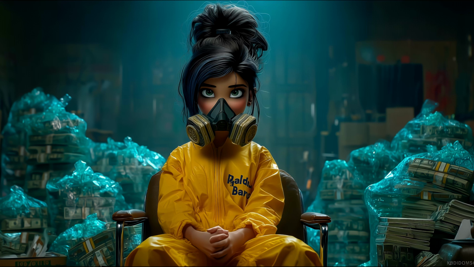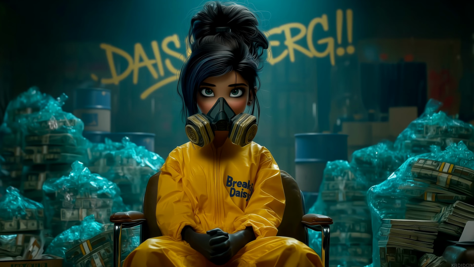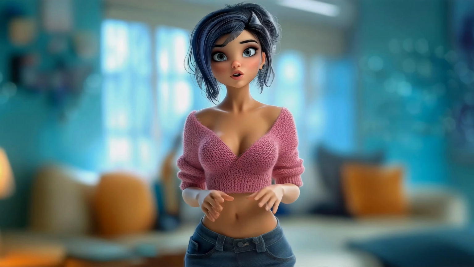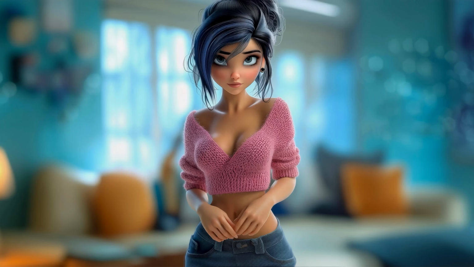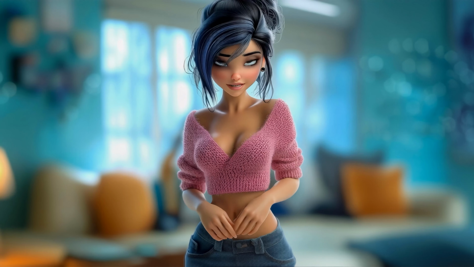For the Breaking Bad image, I wrote, change the words on the clothes to say Breaking Daisies. And in the background, had the word Gaisenberg spray painted in yellow on the wall. Deep focus, wearing black rubber gloves. Nano Banana is so great, it did everything perfectly the way I requested. If you're trying to incorporate really fine details without changing the characters in your image, then Nano Banana is the way to go. So why have an all-white background like in the pirate picture?